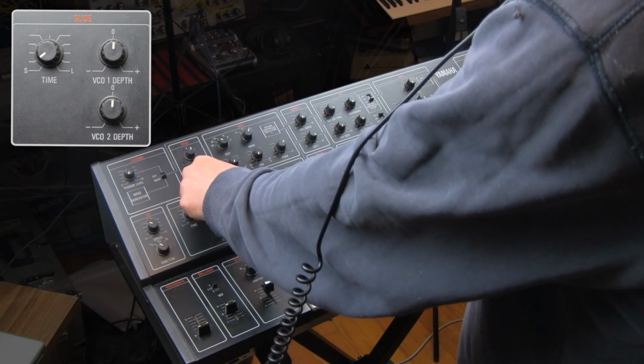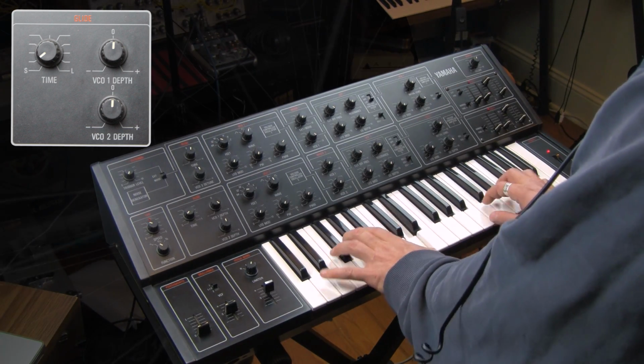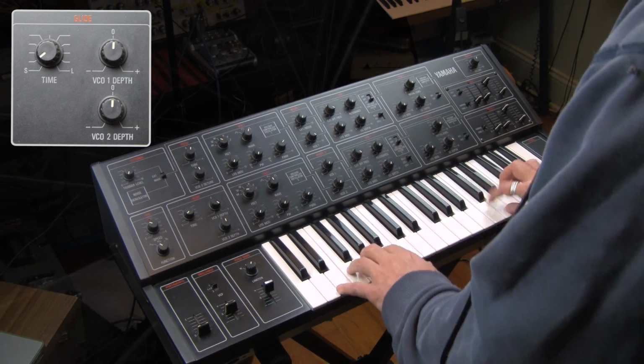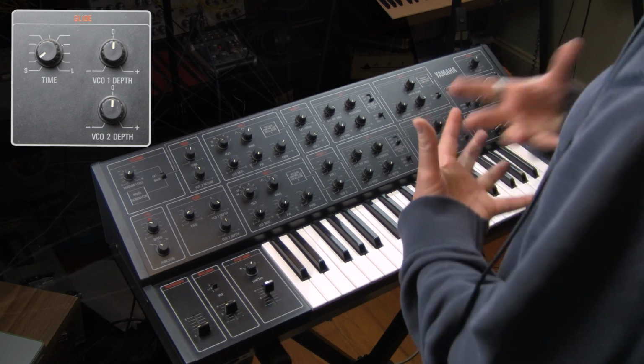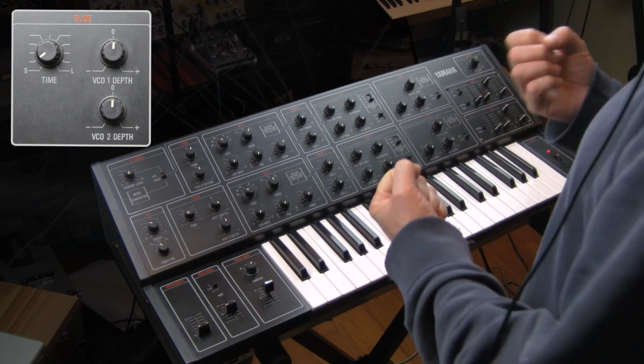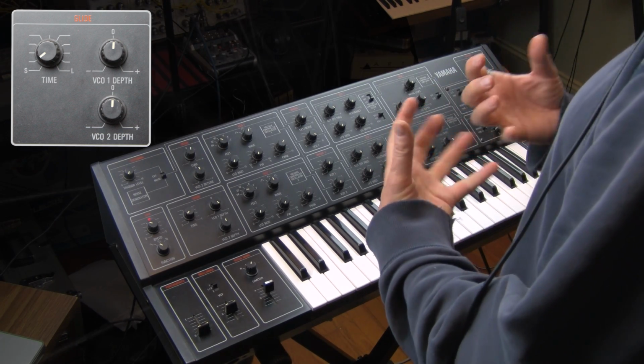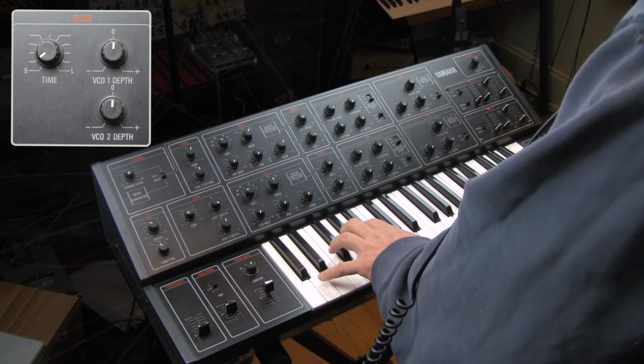That is a pretty cool effect, because it adds this little attack transient, a pitch transient, to the beginning. It gives it this sort of extra punch, this kind of cool punchy sound.